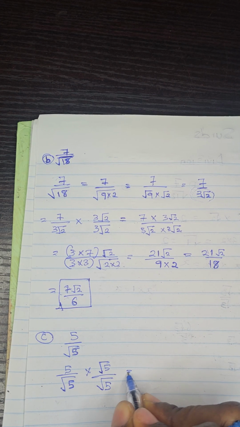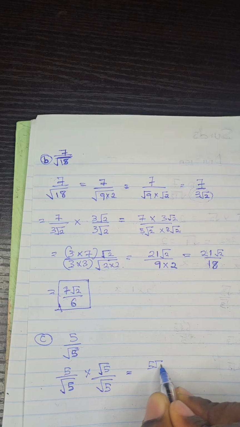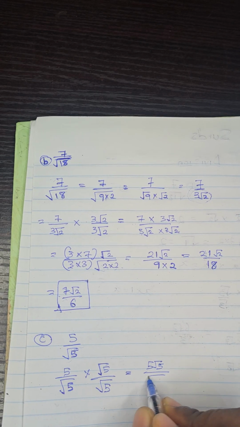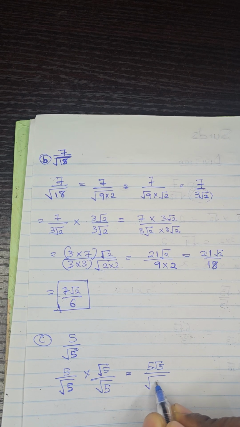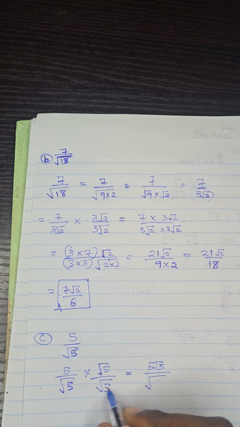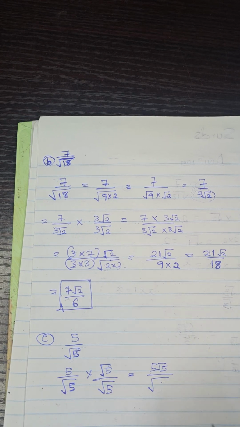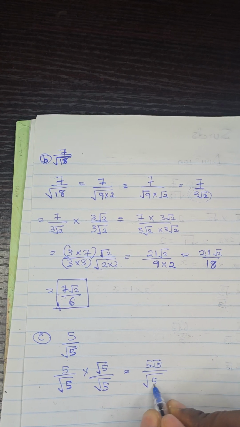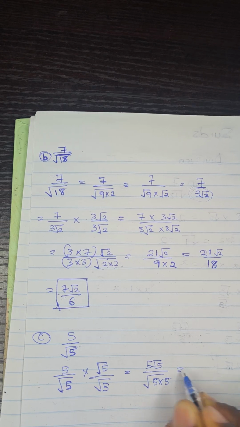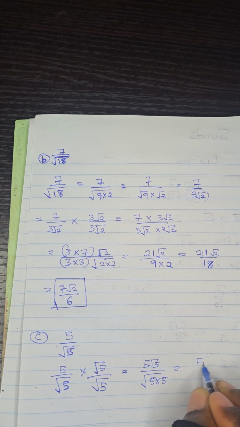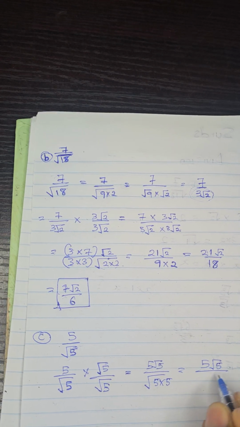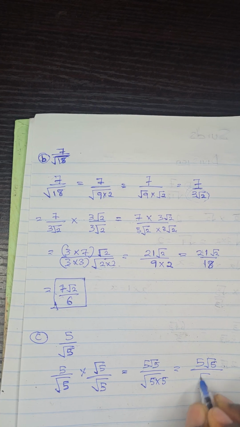So here we have 5 root 5 for the numerator, and then we have the answer here is supposed to be 5 because a surd multiplied by itself is that surd, as we showed in the previous example. Let's just solve it further, which is 5 root 5 divided by root 25.